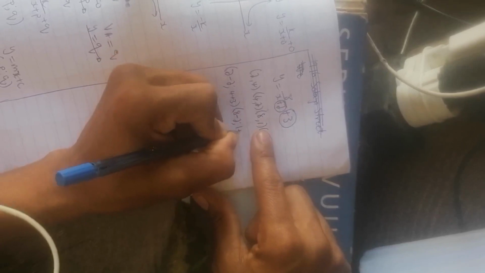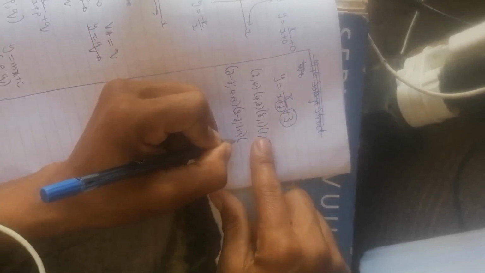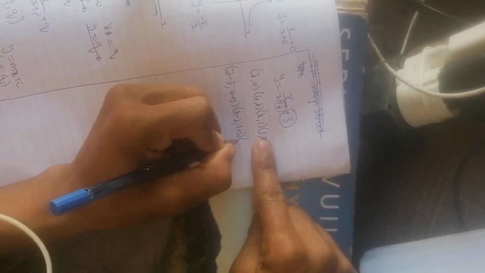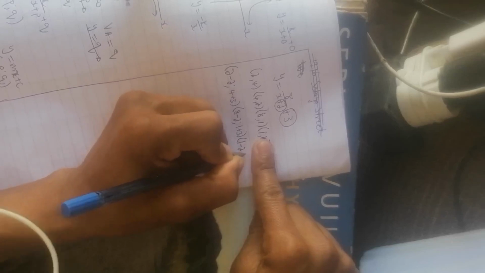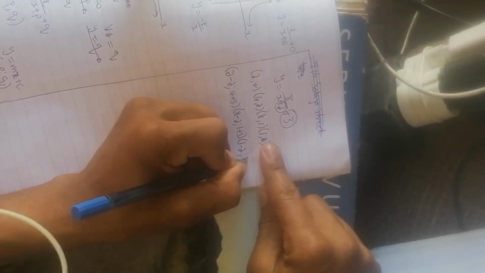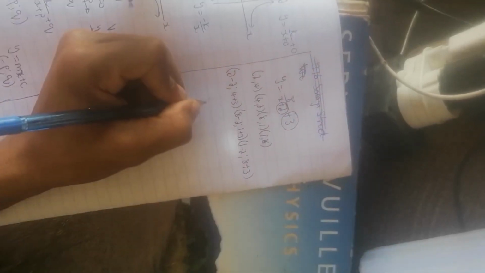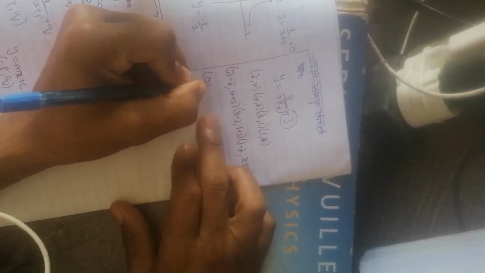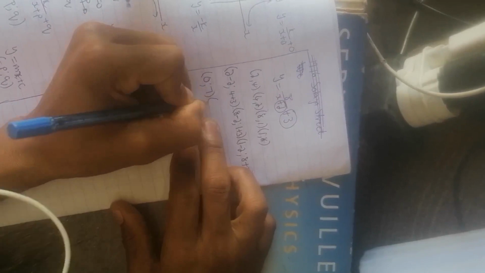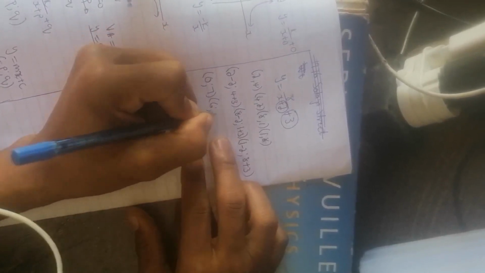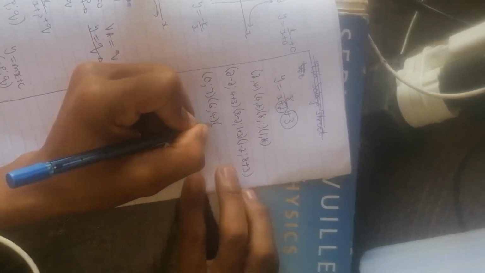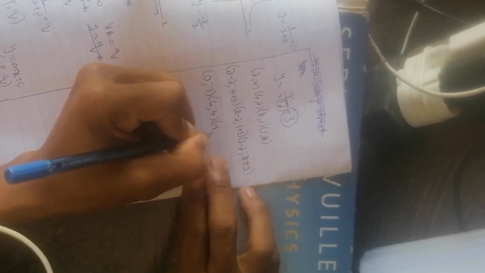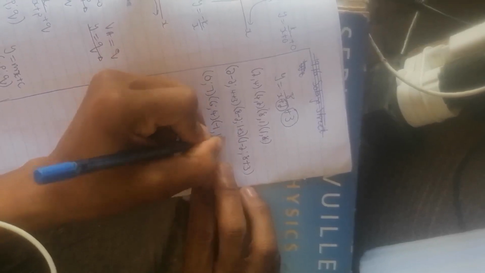For 1 I'll say 1 plus 3. And here I would say 1 minus 2, and 8 plus 3. And what values do I get? (0, 7), (6, 4), (-1, 11).